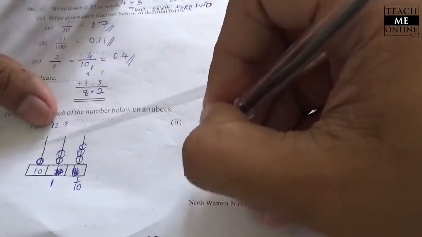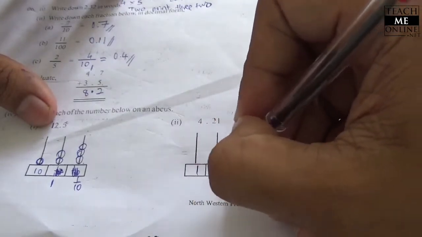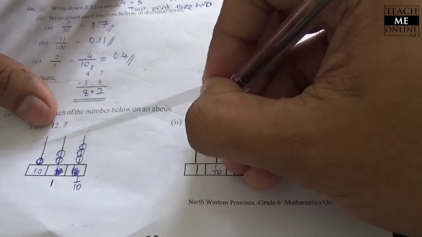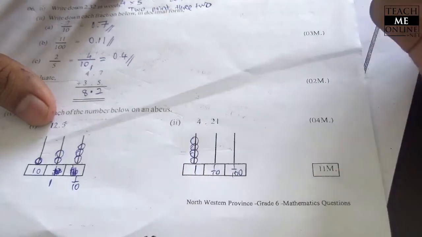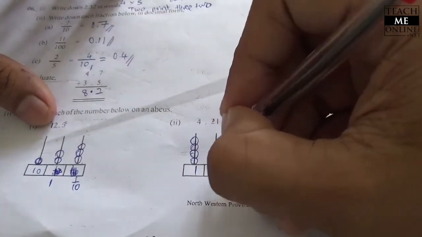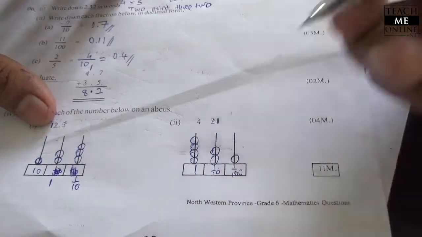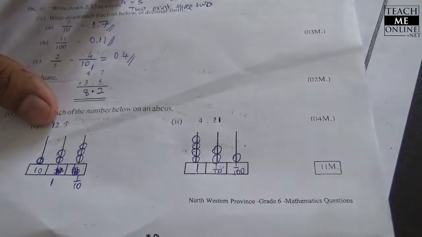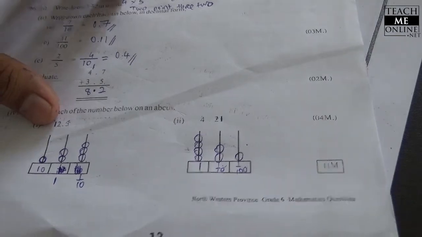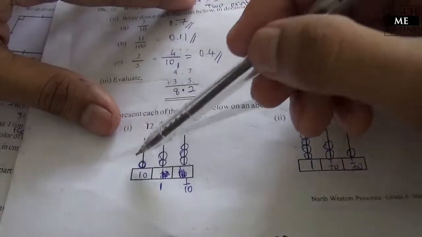Here units, tenths and hundredths. How many units? 4. 1, 2, 3, 4. How many tenths? 2. 1, 2. How many 1 upon hundredths? 1. So 4, 2, 1.